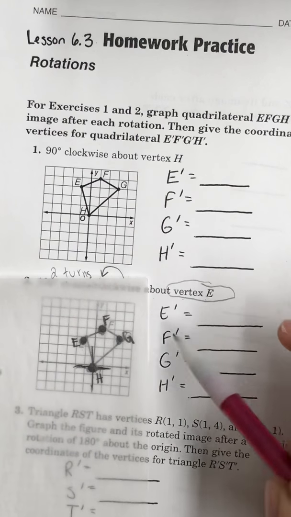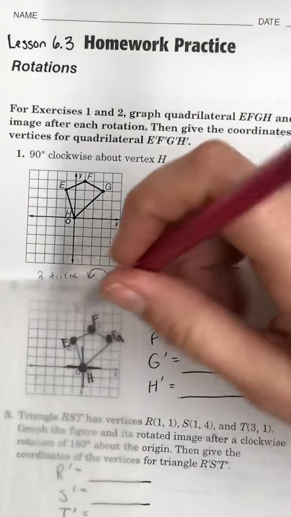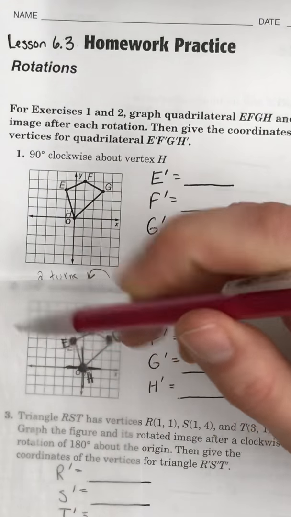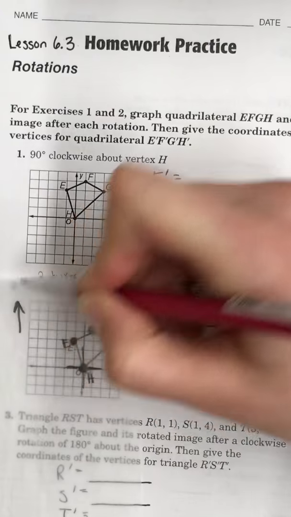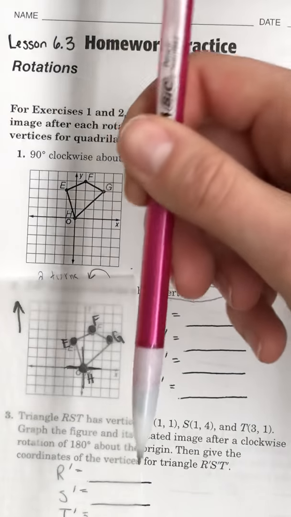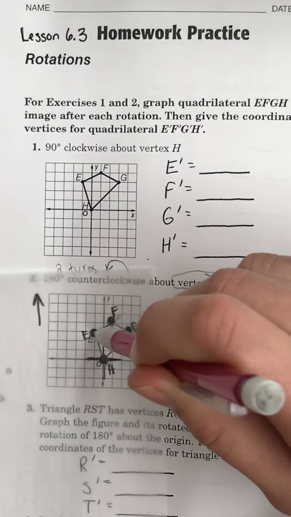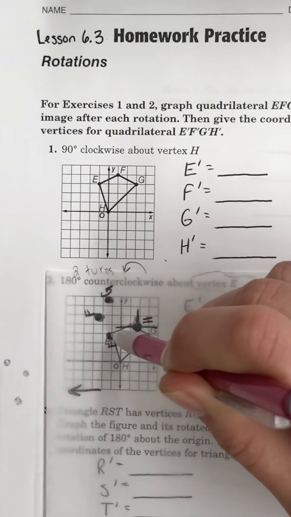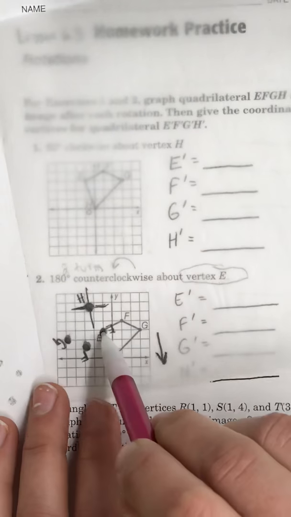So when we hold our pencil in place, our pencil needs to be at point E. So I am going to put my pencil on point E, and now I'm going to turn it backwards 2 spots. Now, in order to keep count of my 2 turns, I'm going to draw this upwards arrow. 1 turn would make it face to the left, 2 turns would make that arrow face down. So my pencil is on point E, and I'm going to do 1 turn counterclockwise. Now my arrow is facing left, and 2 turns is 180 degrees, and my arrow is facing down.